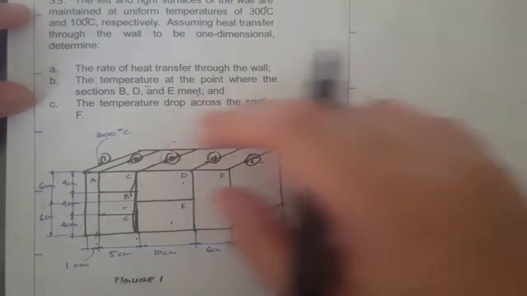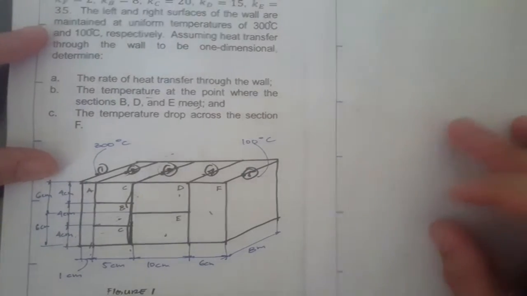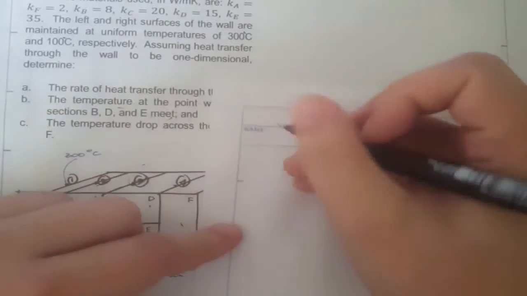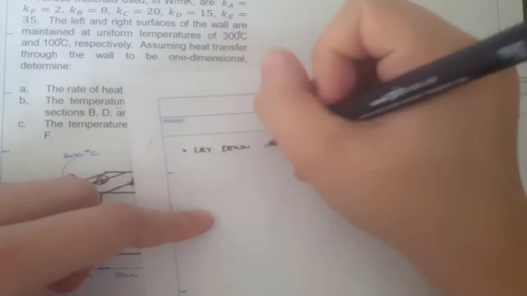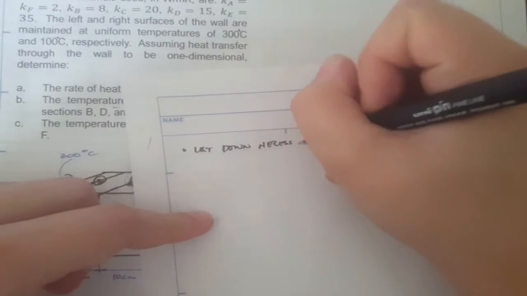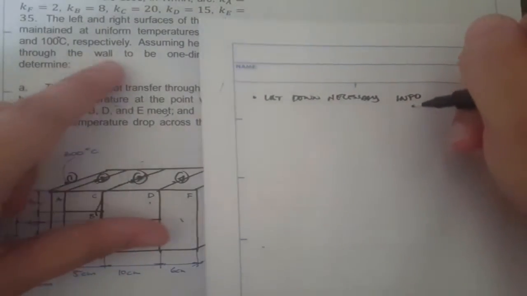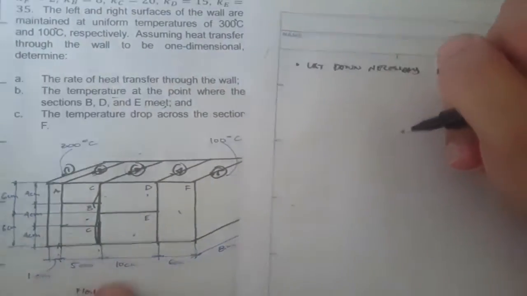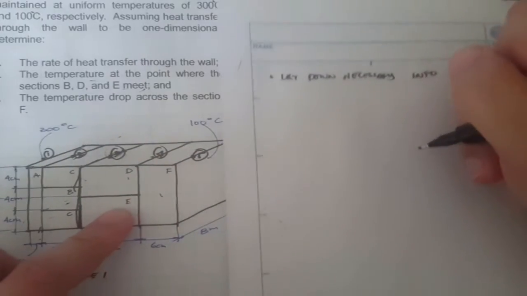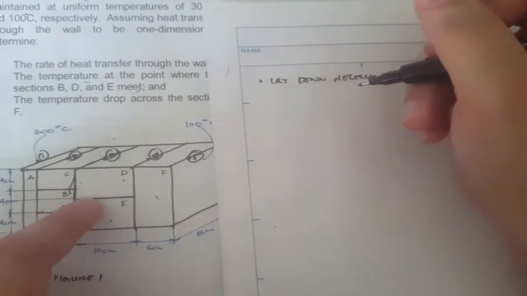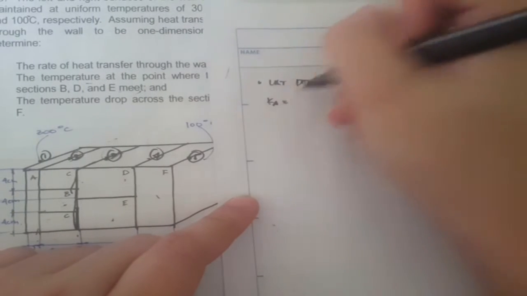Before we proceed to the computation of these 3, let's first list down necessary information. Since we have the illustrations here for the different measurements, we can now list down the thermal conductivities of these materials. Thermal conductivity of A is equal to 2.